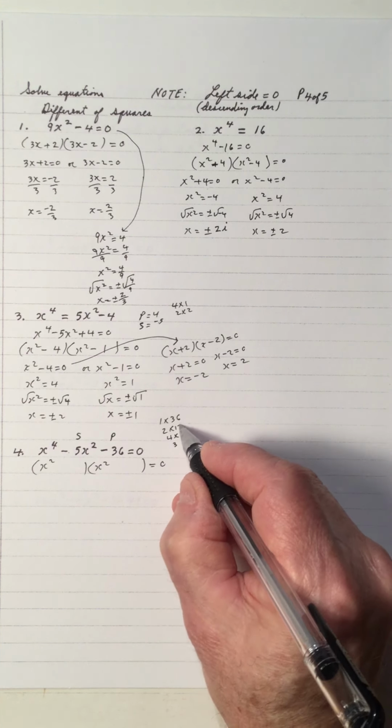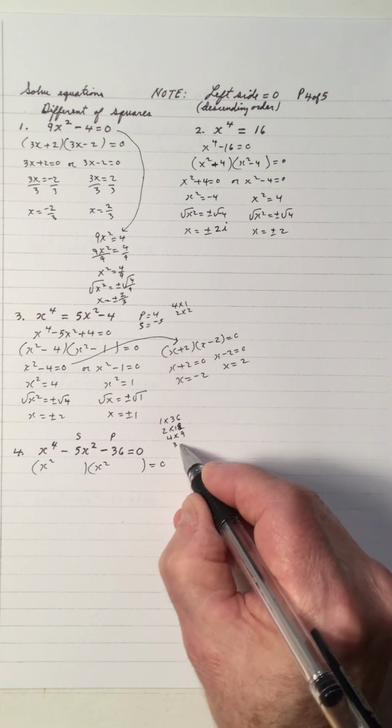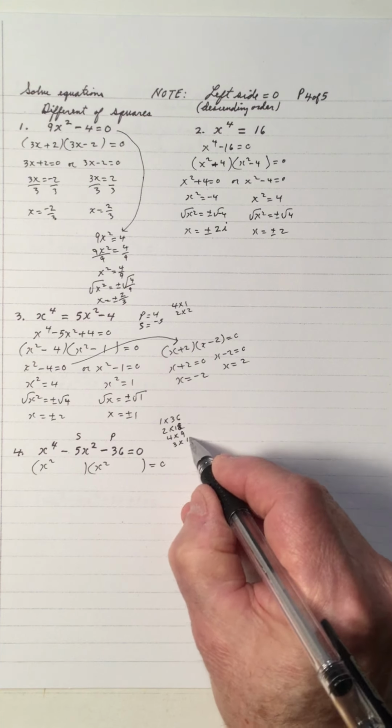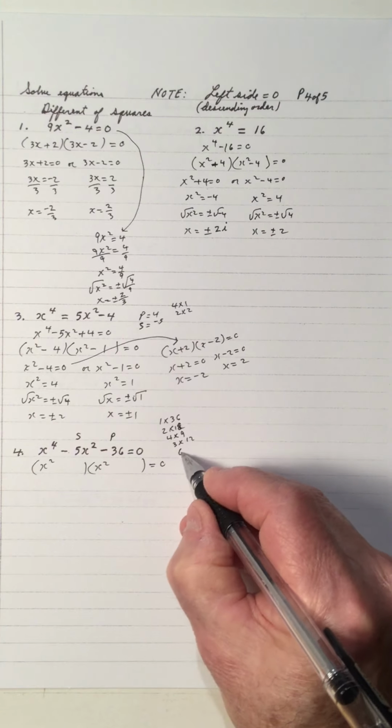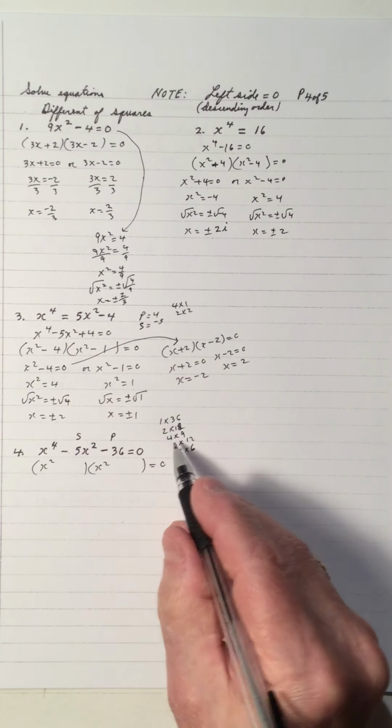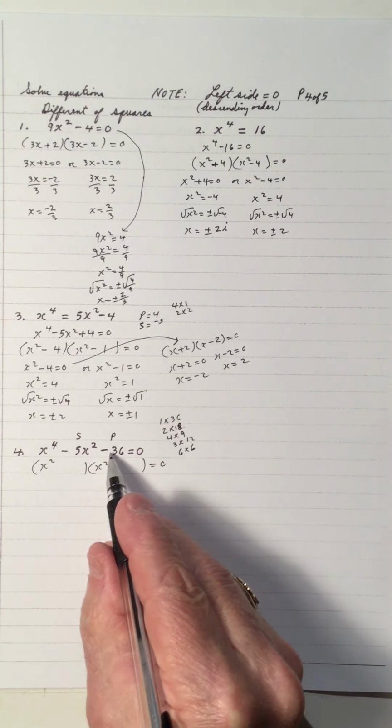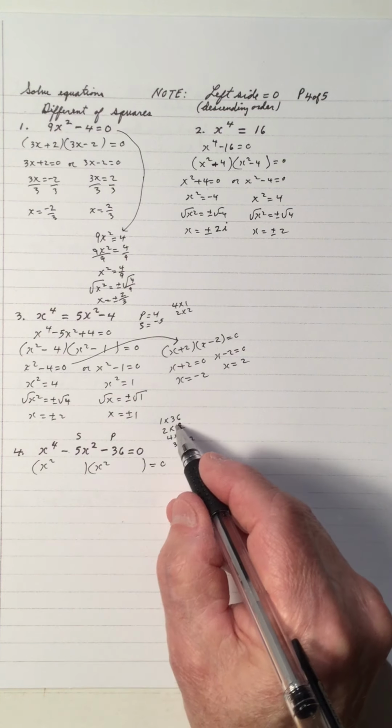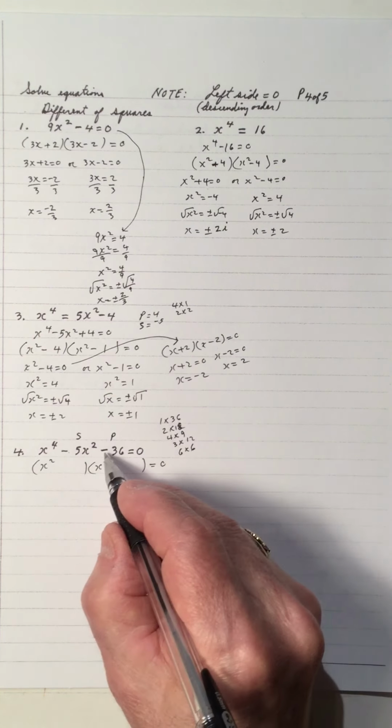Did I say 2 times 12? 2 times 18, my mistake. And 3 times 12. And we have a 6 times 6, lots of factors of 36. But notice the product is negative, so the factors are going to differ. They're not going to add up.